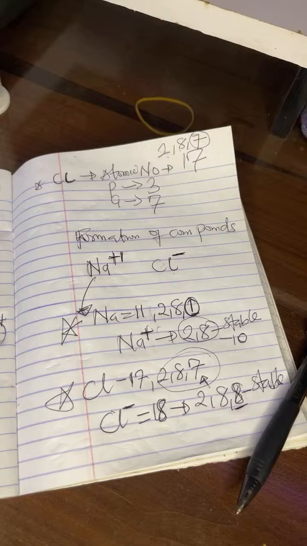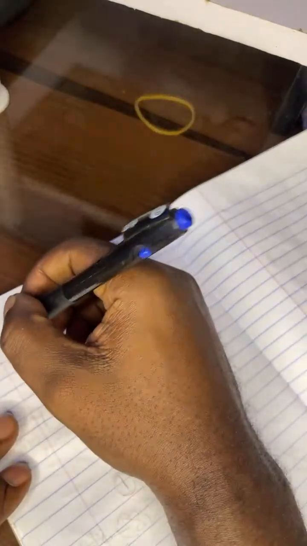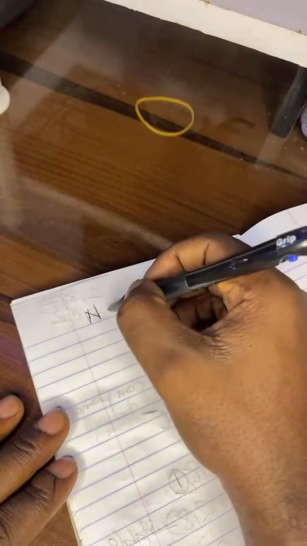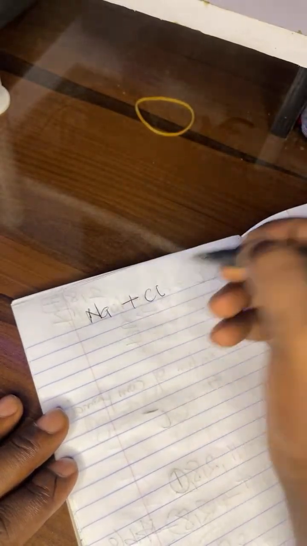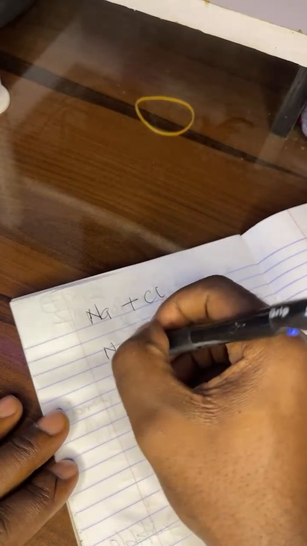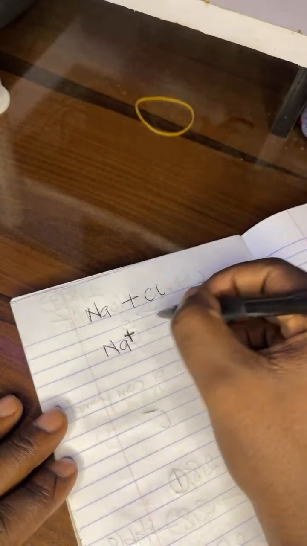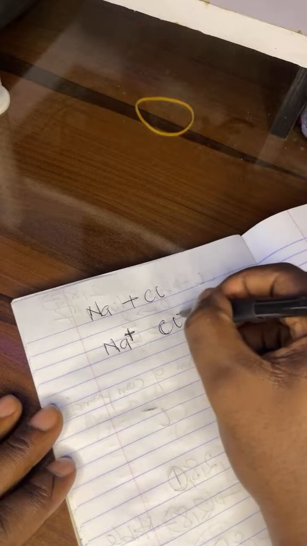So let's continue. Now, if I want to write the compound Na combining with Cl. Because I know that this one to be stable, it will be Na plus. This one to be stable, it will be Cl minus.